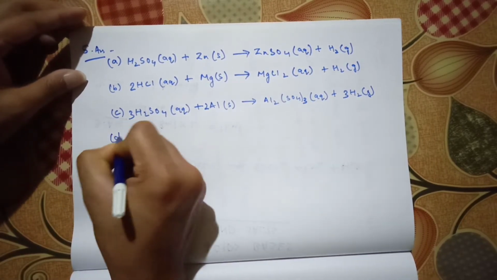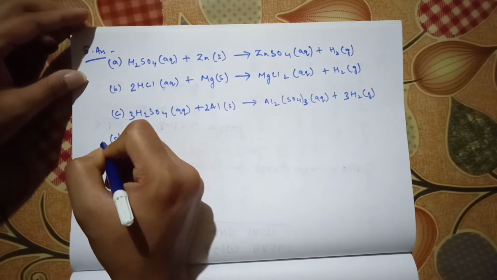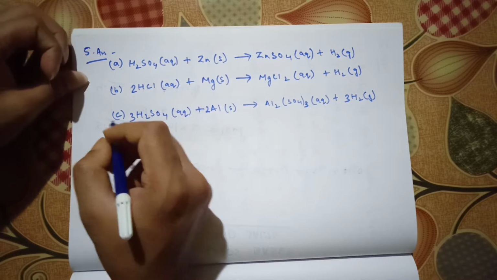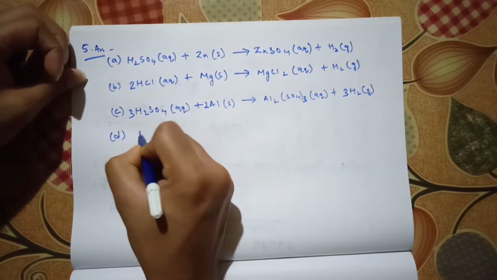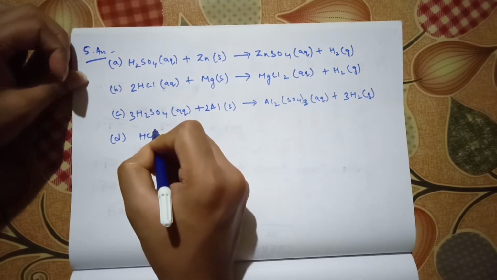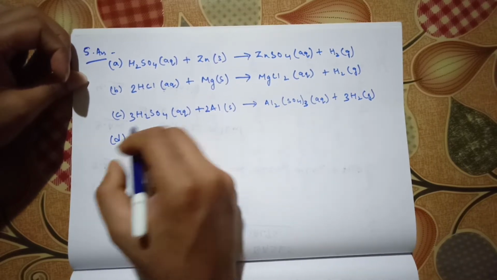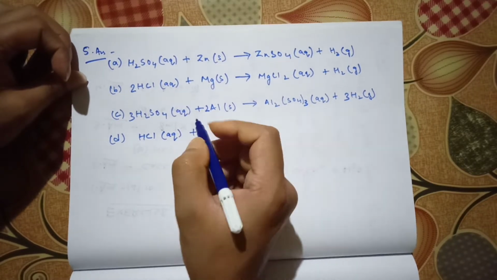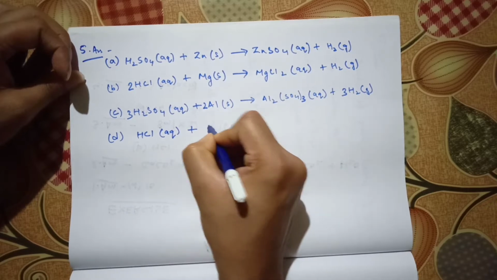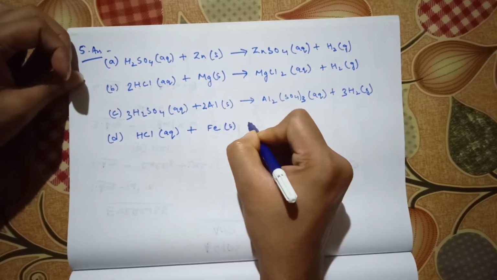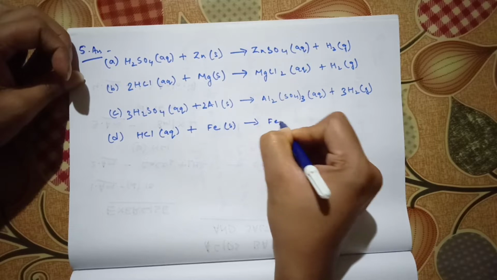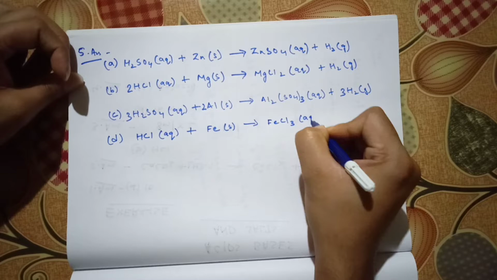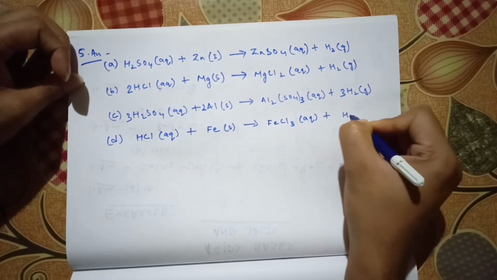Now D is dilute sulfuric and dilute hydrochloric acid reacts with iron filings. Now for hydrochloric acid we are given the formula HCl plus iron filings, which is Fe in solid form. Then we get FeCl3 in aqueous form plus H2.